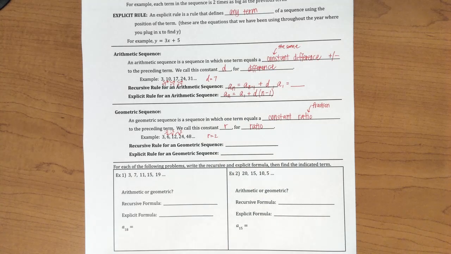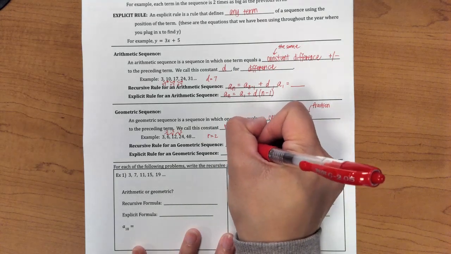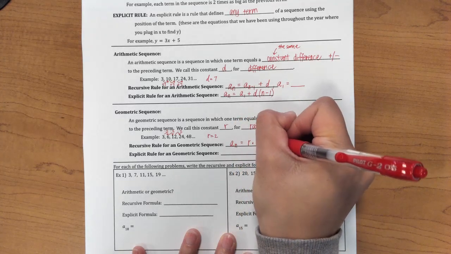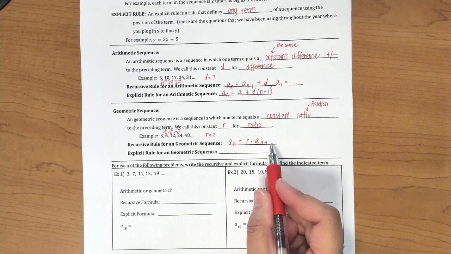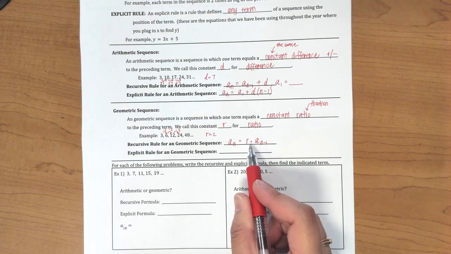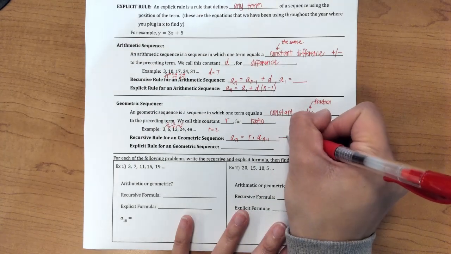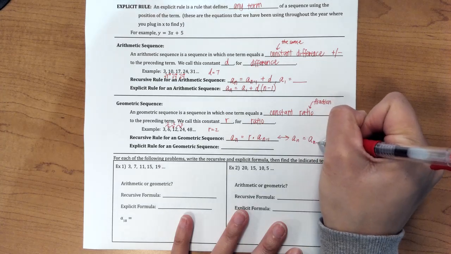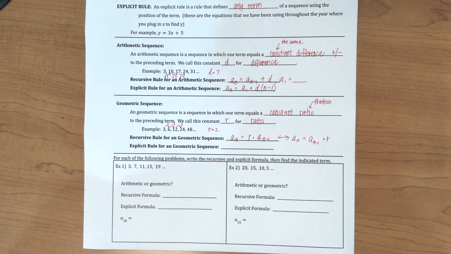Okay. So the recursive rule for a geometric sequence is written as a sub n equals r times a of n minus 1. It's the same as if I wrote times r at the end. It's just easier to separate the two if I do r first. So this is the same as a sub n equals a of n minus 1 times r, whichever one you prefer.